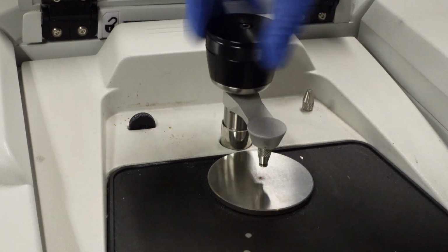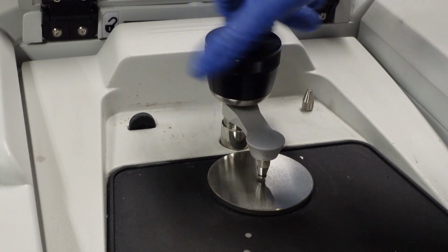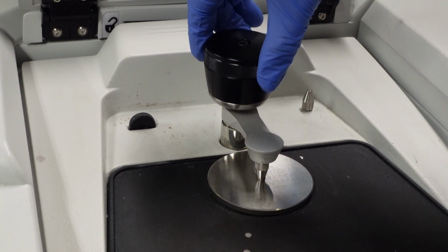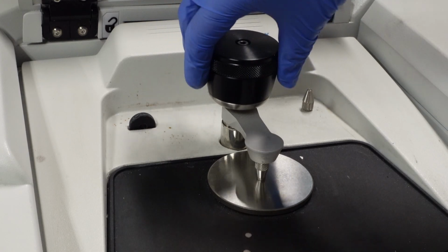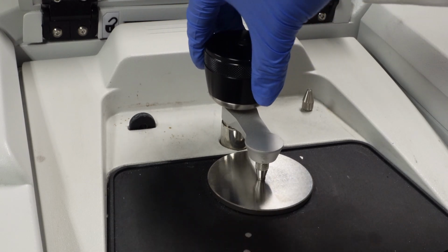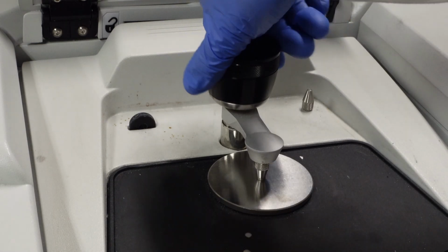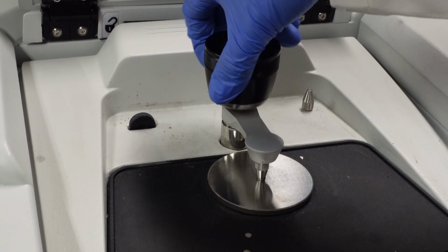rotate this arm over, and then you'll want to just spin this clockwise, and then just keep going until you kind of like meet resistance. You'll feel like a kind of stopping point, and then you're good to go. And then you're good to run your sample.